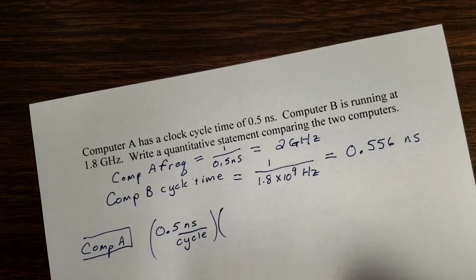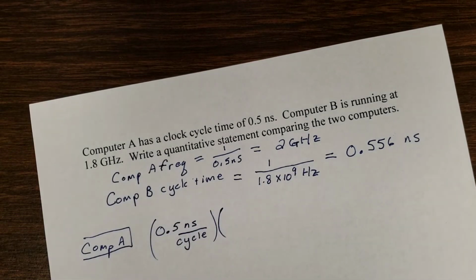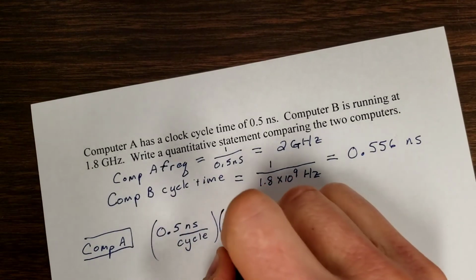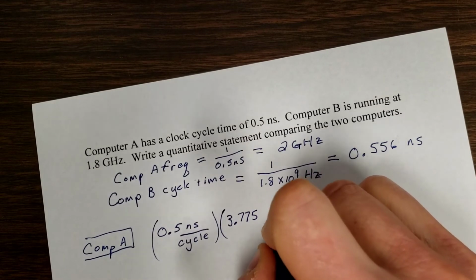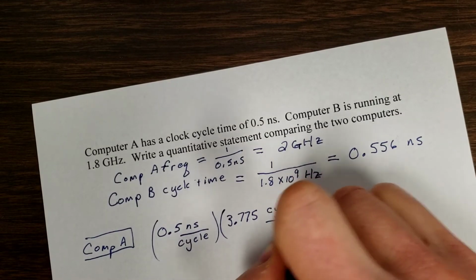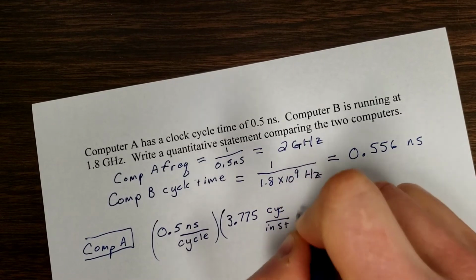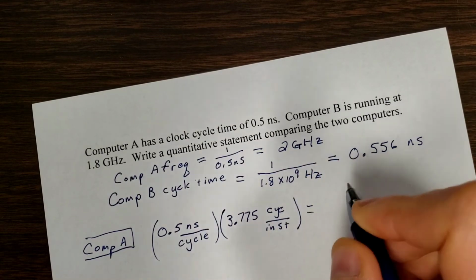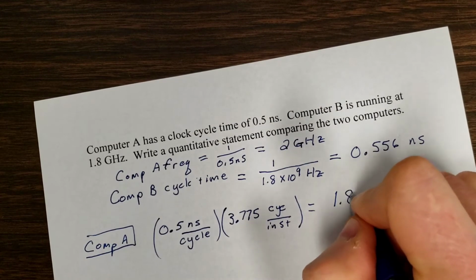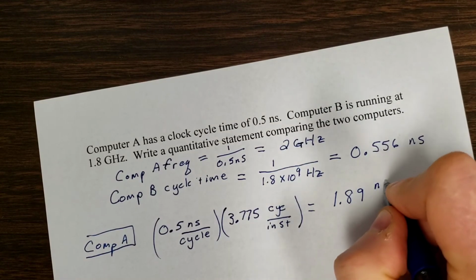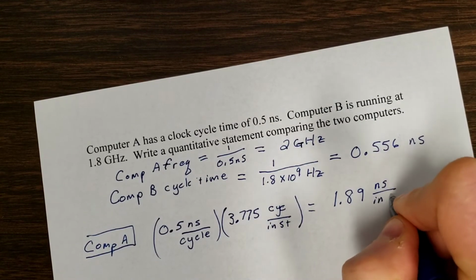And then we have the CPI that we determined for A, which is 3.775 cycles per instruction. And here we have an overall 1.89 nanoseconds per instruction.